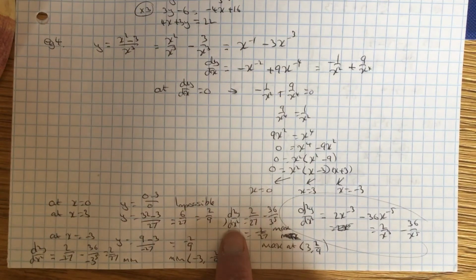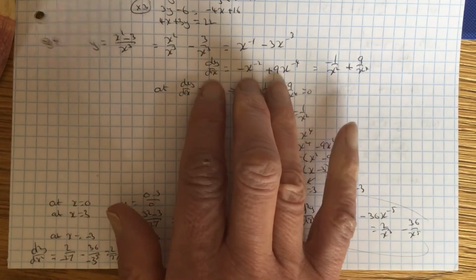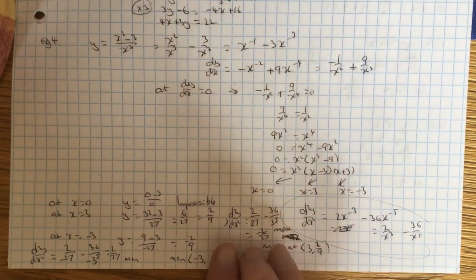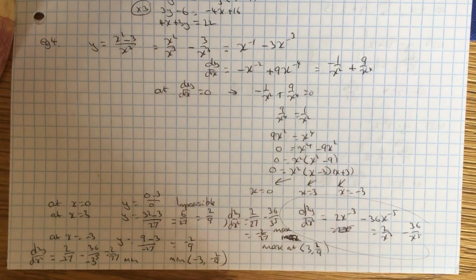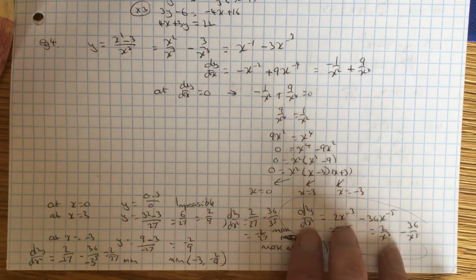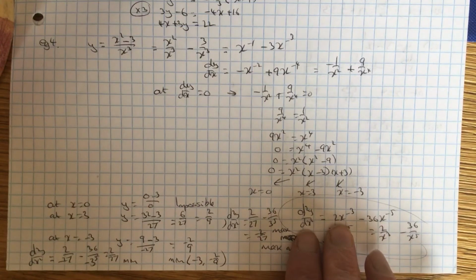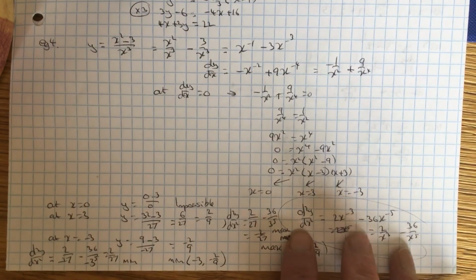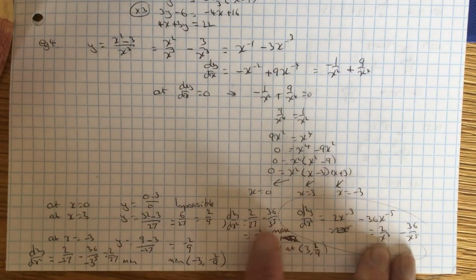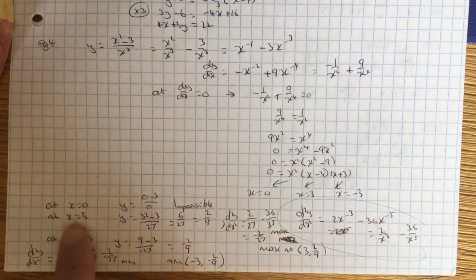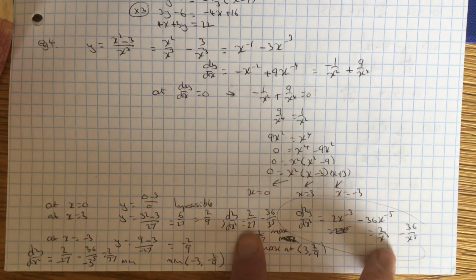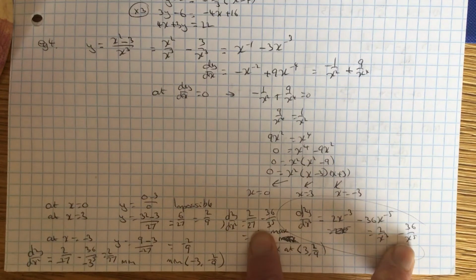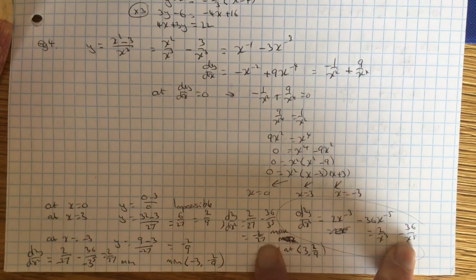To find the nature, differentiate again. So up here I've got the first derivative. Differentiate that again. There, it's over there. I was trying to find where I had it. So differentiate it again. And I wrote it a bit neater. So it's minus 2 over x cubed minus 36 over x to the 5. Then sub in your x's. So when x is 3, sub it in there. So it's minus 2 over 3 cubed, which is 27, take away 36 over 3 to the 5. It gives you a negative value, which is a maximum.